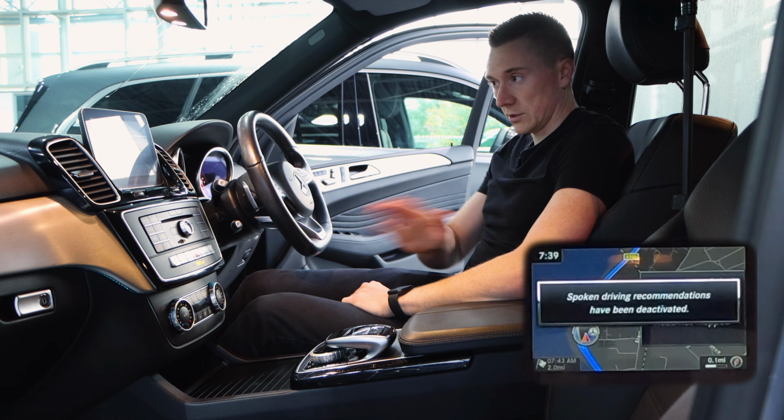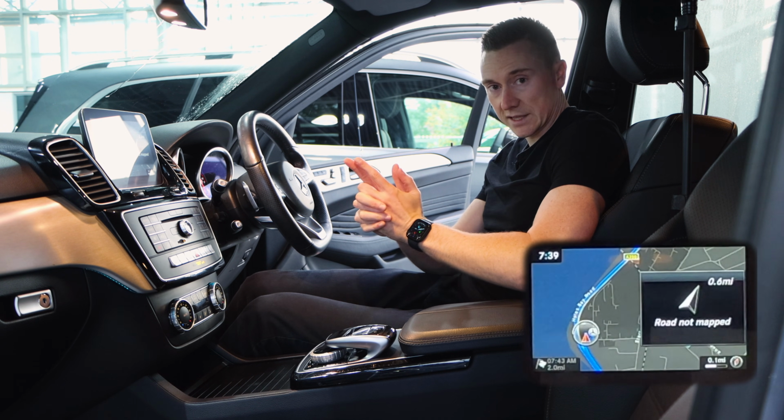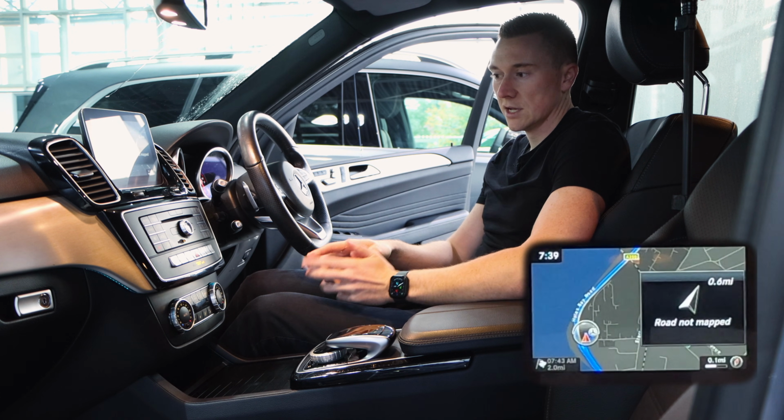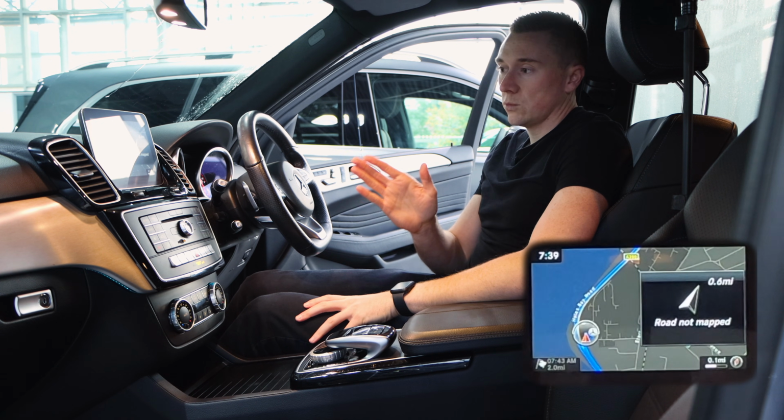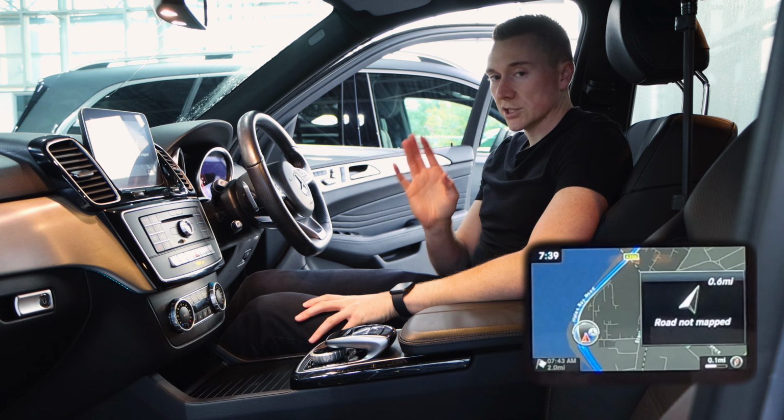press mute and it's not the whole thing that is muted, but just the sat nav voice. So if we had the radio playing, that actually wouldn't mute the radio, it would purely just mute the voice.